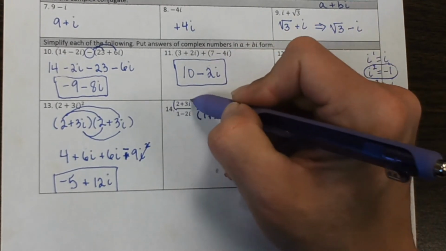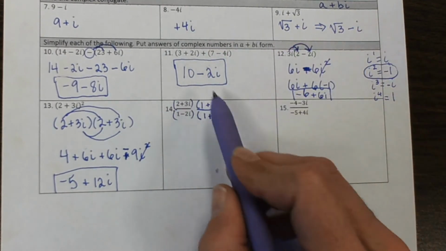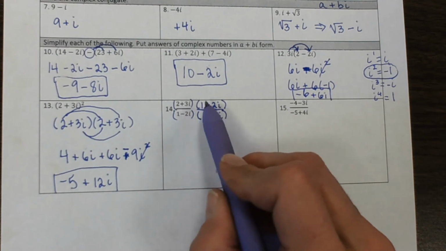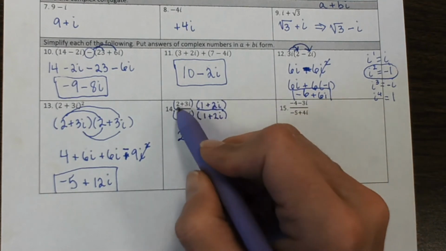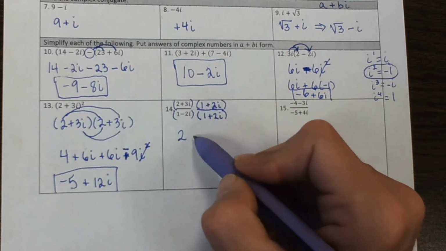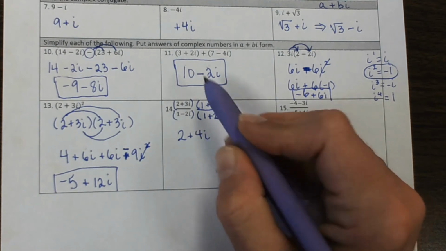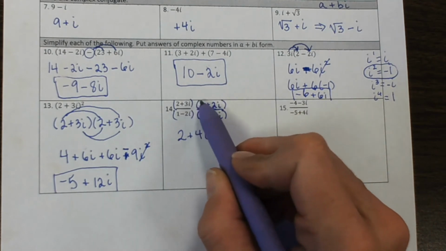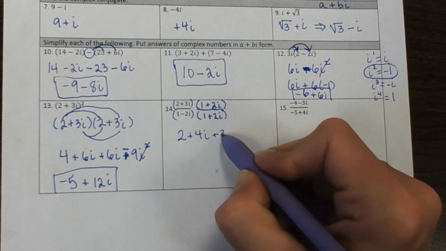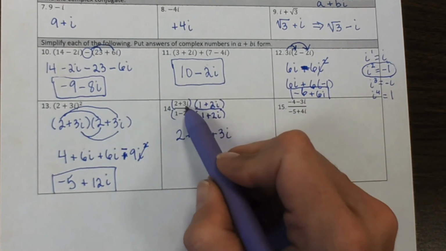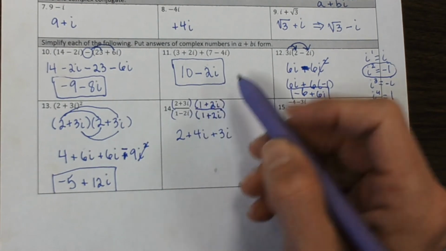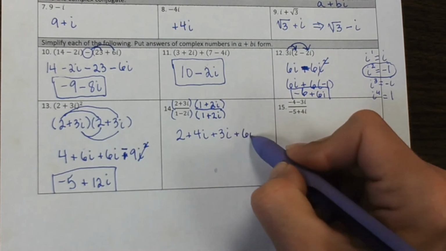Now, again, we've got to FOIL these. So we're going to FOIL our numerator. So 2 times 1 is 2. Outer, 2 times 2i is 4i. Inner, 3i times 1 is plus 3i. Last, 3i times 2i is plus 6i squared.